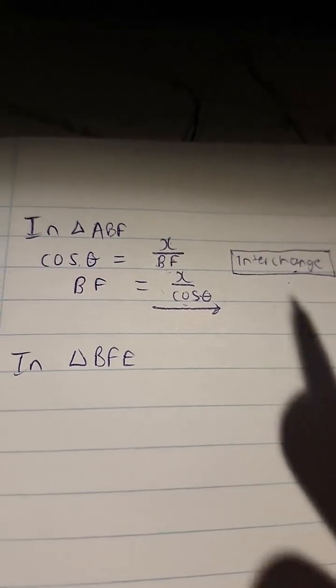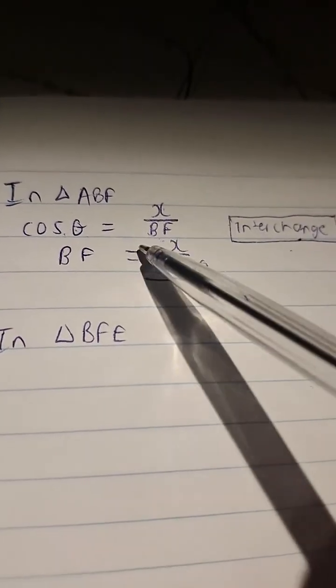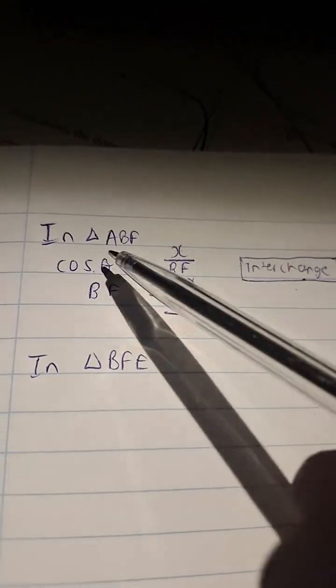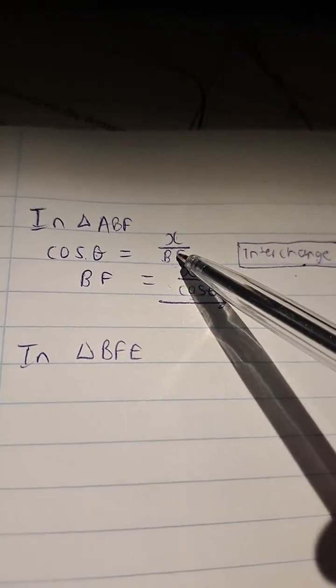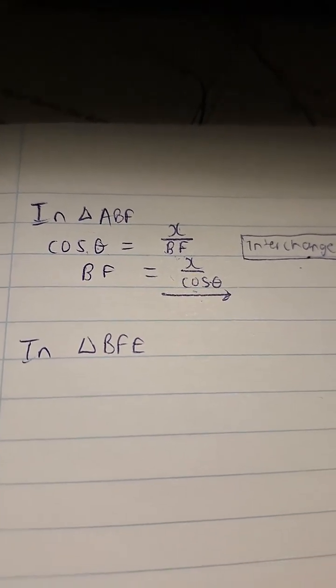And the more shortcuts you have that are accurate, yeah. Like I said, BF is in the denominator, cos theta is in the numerator, so you can interchange those two. BF replaces cos theta replaces BF. The final answer is BF is equal to x over cos theta.